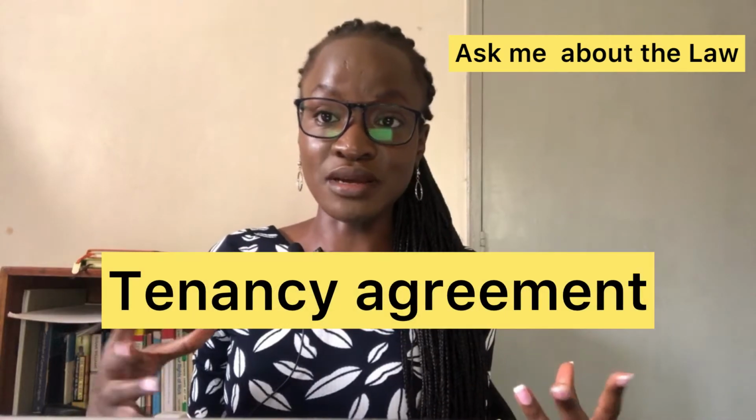The Landlord and Tenant Bill requires that there has to be a tenancy agreement signed between the landlord and the tenant. Now, major takeaways: it provides grounds for how this tenancy agreement should be signed, when it should be signed, and by who.